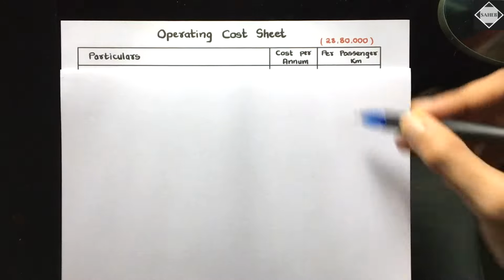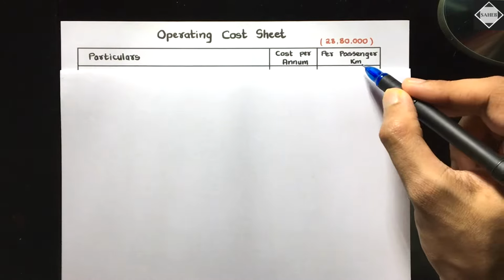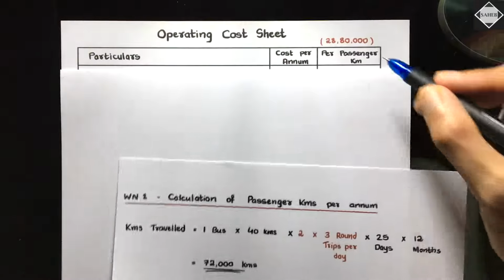Fine. So see here we have cost per annum column and cost per unit column per passenger kilometer, right? What are the total passenger kilometer we just calculated? It is 28,80,000, isn't it? So just write it over here in the bracket. It's better for you. Okay, right.